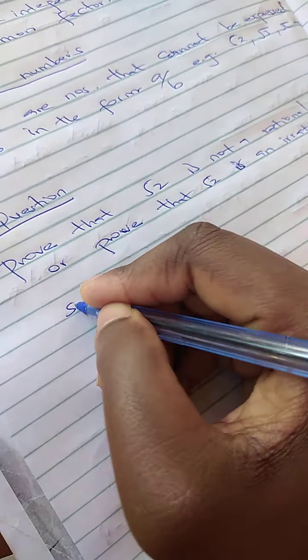Now we go ahead and check whether indeed this a and b, the numerator and the denominator, do not have a common factor. We check whether the numerator and the denominator have a common factor or they don't have a common factor. How are we going to do that?